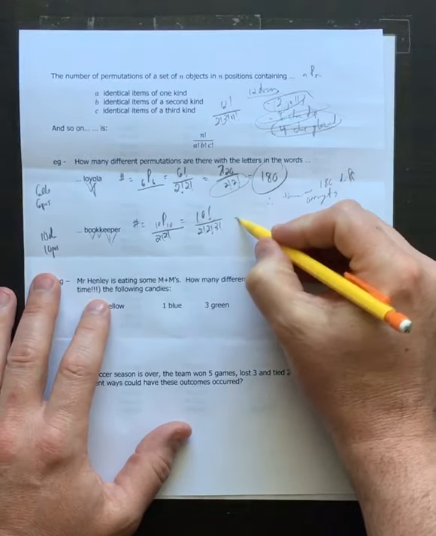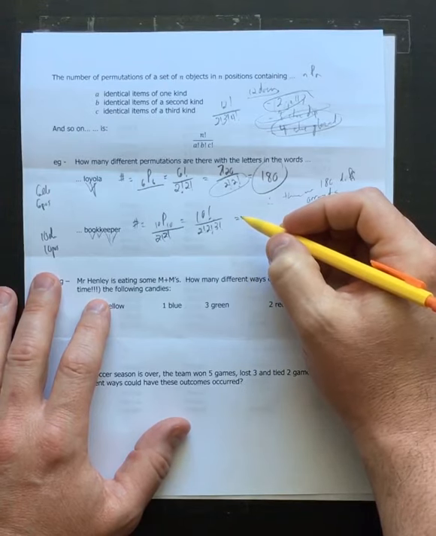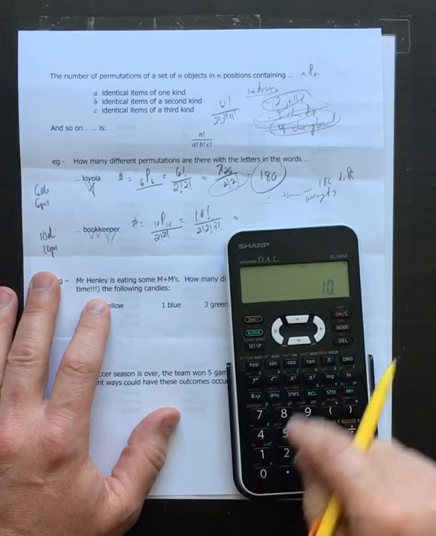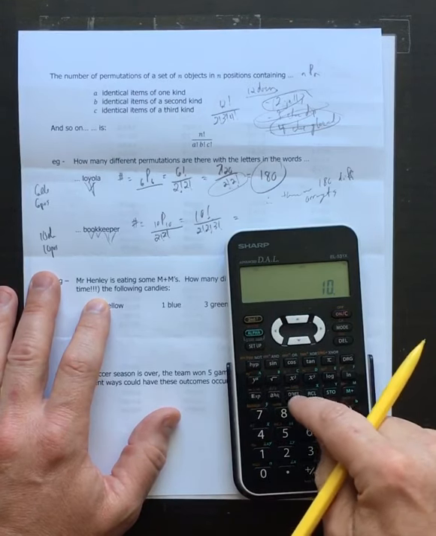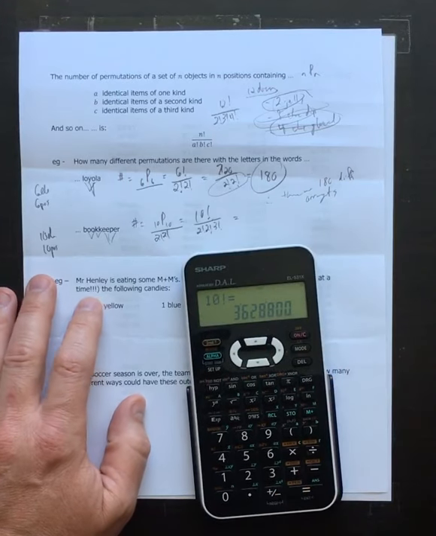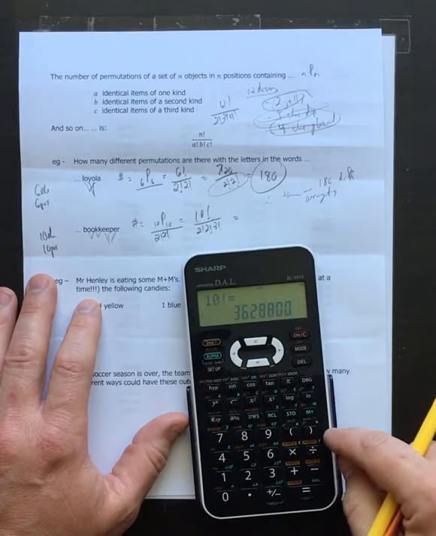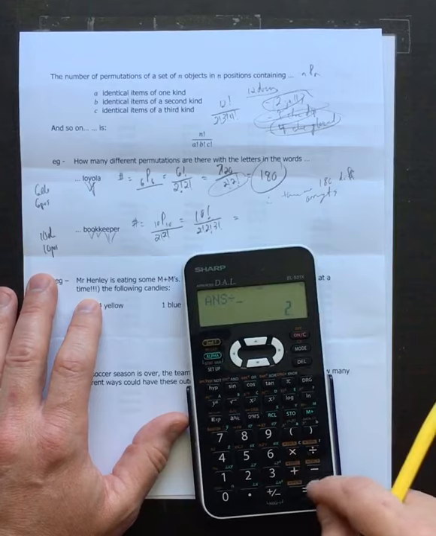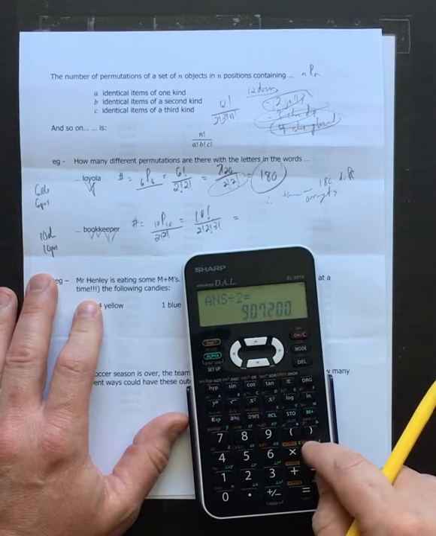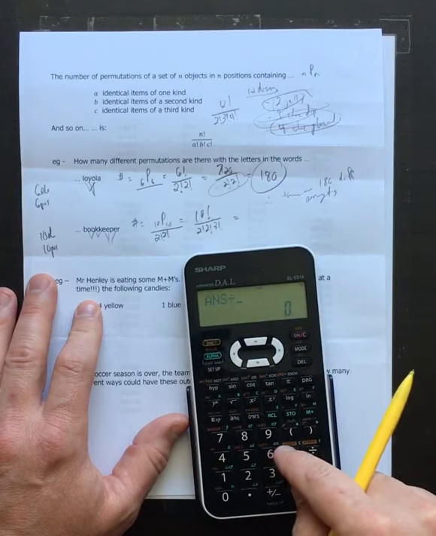So that's 10 factorial, which I can't remember off the top of my head. You get used to these, but I'm not as young as I used to be. I don't always remember these. Oh, yeah, 3,628,800. And then I divide by 2 factorial, which is just 2, and then by another 2 factorial, which is just 2, and then by 3 factorial, which is the number 6.